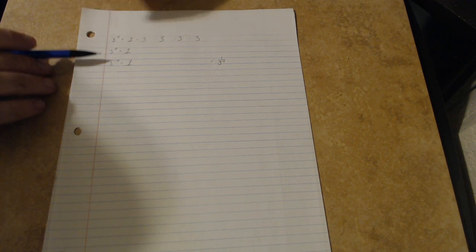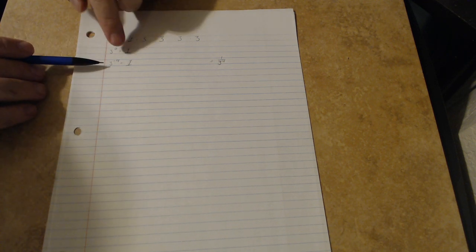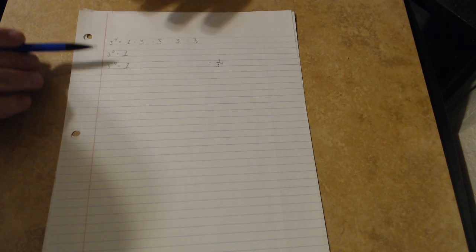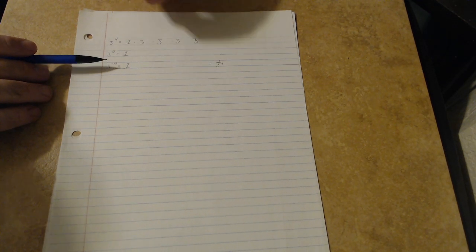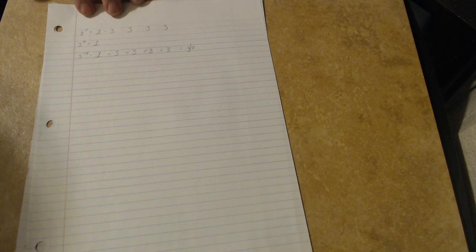So if we continue this semantic analysis, what this should be is 1 divided by 3, 4 times. So if we take 1 divided by 3, then we divide that result by 3, then we divide that result by 3, then we divide that result by 3. That is exactly the same as this. So now I have one way of saying what an exponent means that works for all of the exponents.